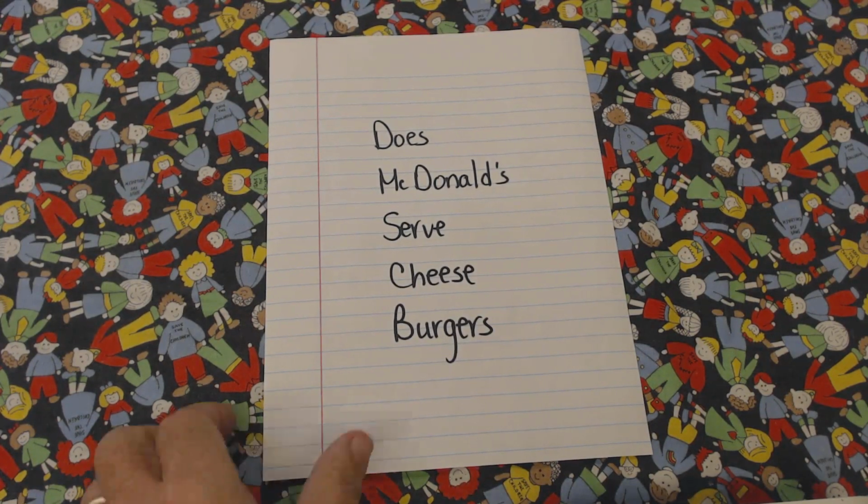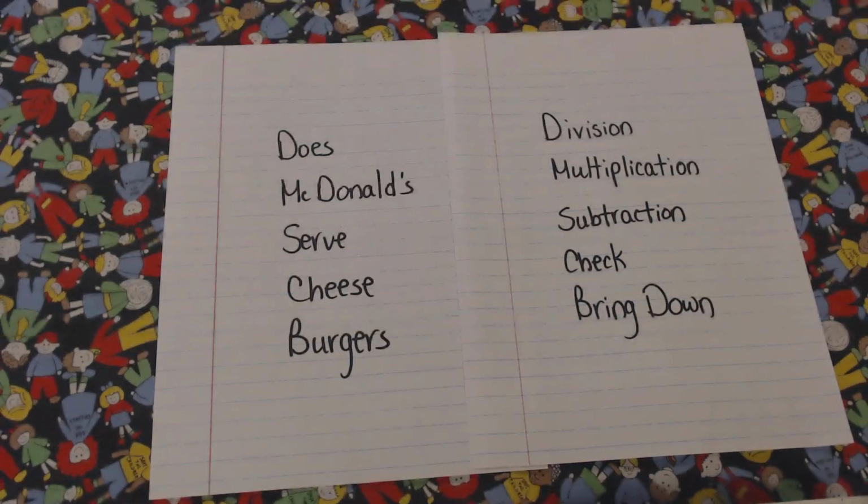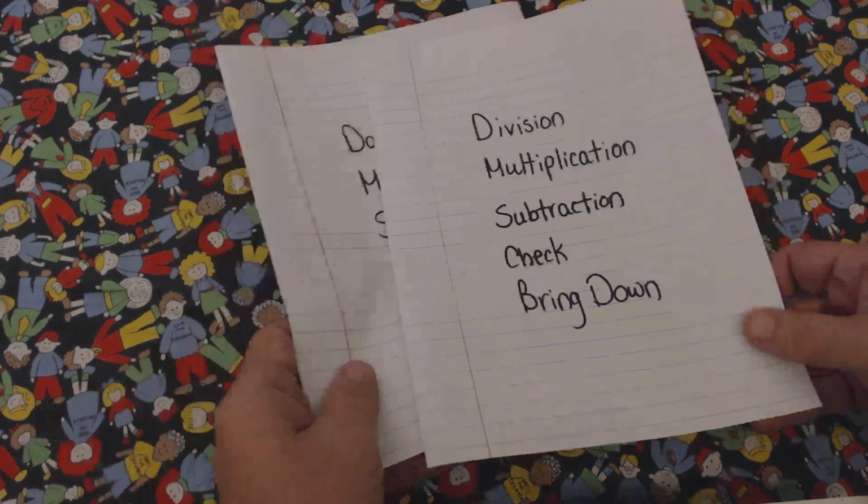So that's the order that we're going to work in. The D for division, the M for multiplication, the S for subtraction, the C for check, and the B for bring down. And we may do these steps 2, 3, 4, 5 times in the same division problem, all in the same order. Let's have a look.